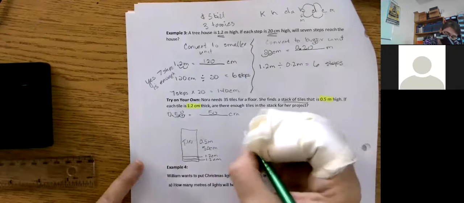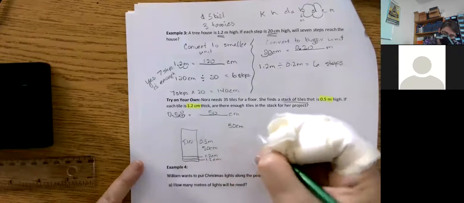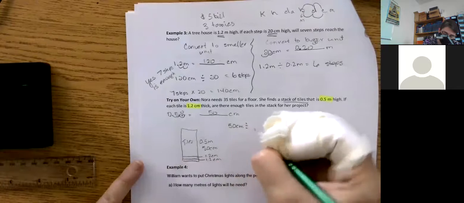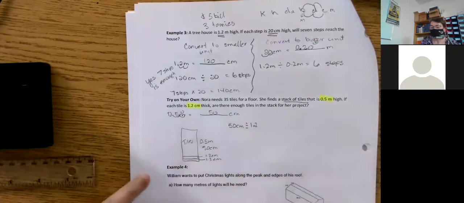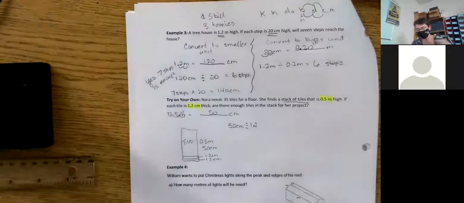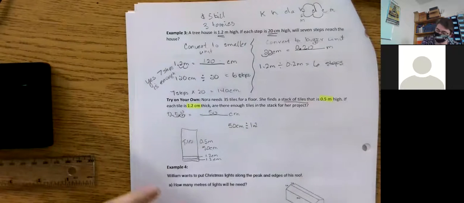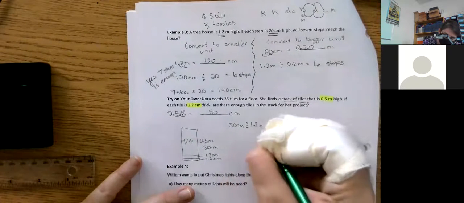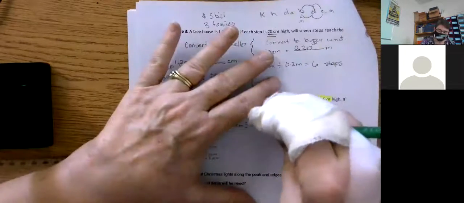So I thought of it in terms of the whole thing is 50 centimeters. And I'm going to divide that by 1.2 to see how many are in the pile. And if I do that, 50 divided by 1.2, I'm going to get 41.6. Whoopsies, got my decimal in the wrong spot.